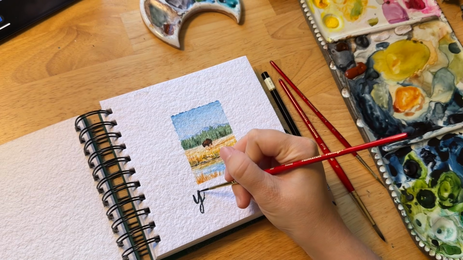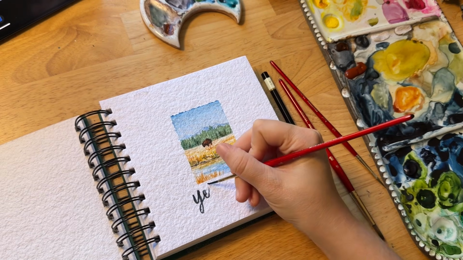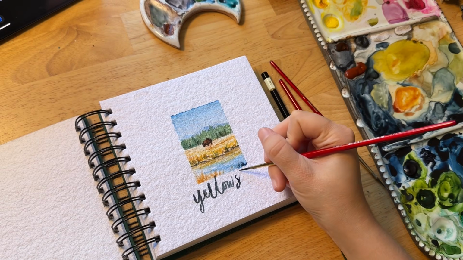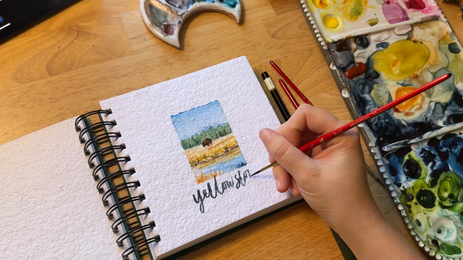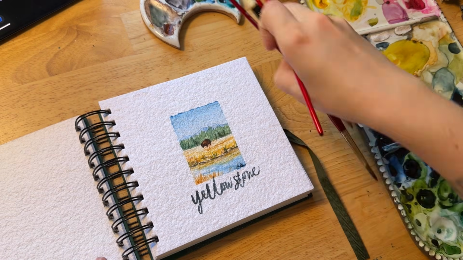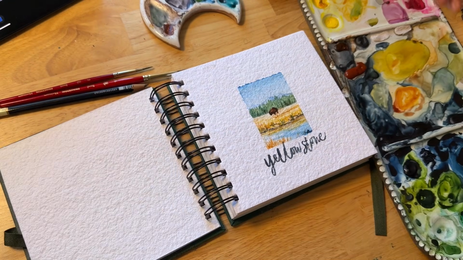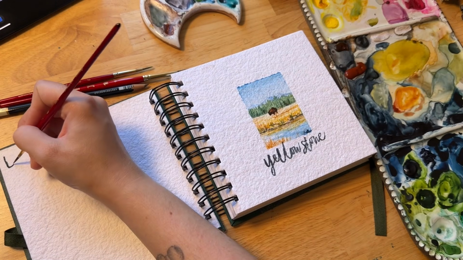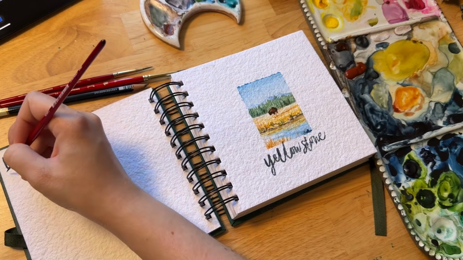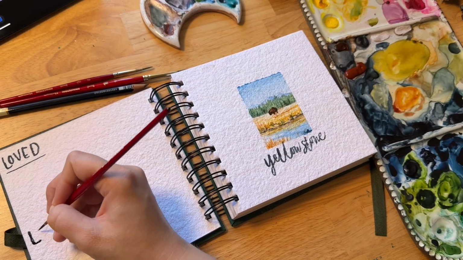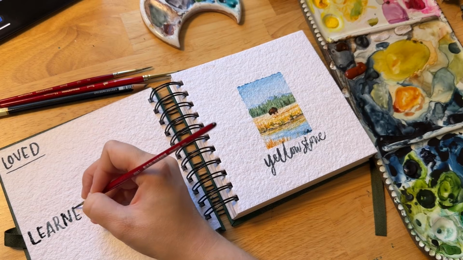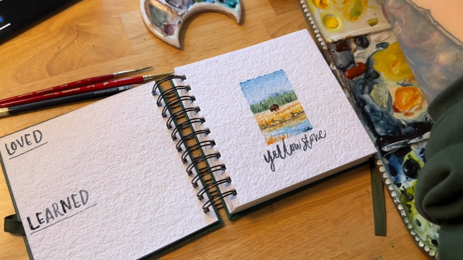So overall, it might be really intimidating because once again, we're painting a lot of things here. We're painting a mountain, we're painting trees, we're painting a bison, we're painting grass, we're painting a river, right? And that's one of the reasons why Yellowstone is such a beloved national park in the United States, because there is so much to see, so much vibrant wildlife, and you can paint that in teeny form by remembering that we're not trying to paint what we know, we're trying to paint what we see.